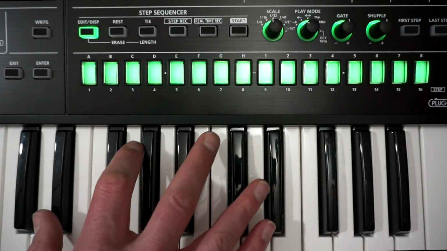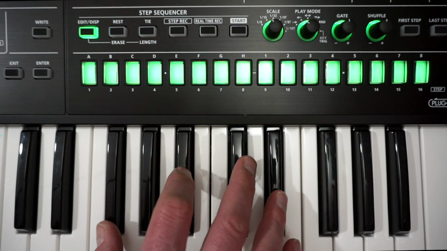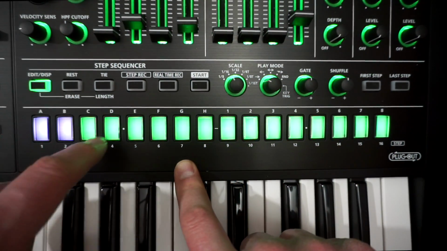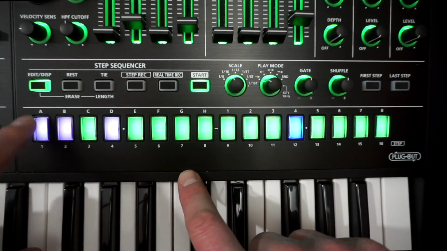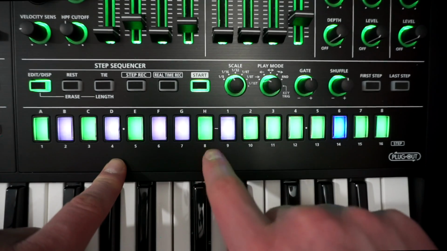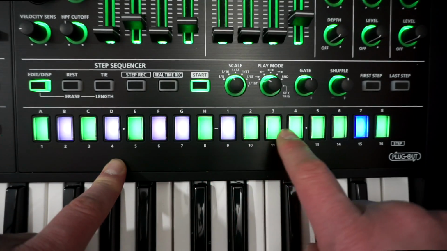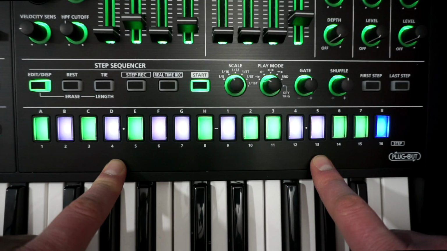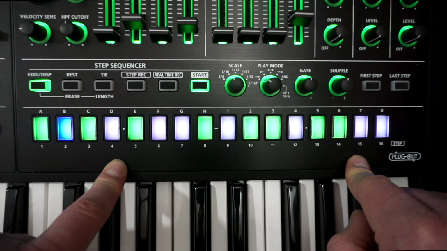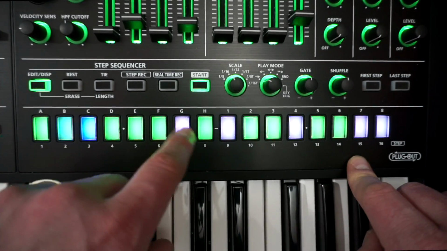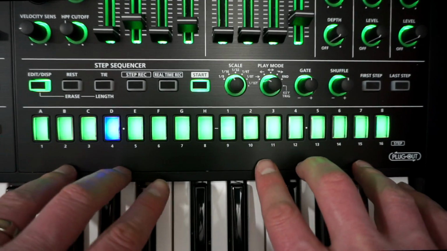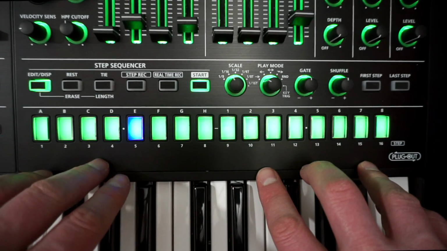It makes me think of how the SH-101 works, sequencer-wise. If I go, I can just turn them off. Can actually change. It's actually pretty cool to change the pattern just by changing this. So it's really quick to do something with that.